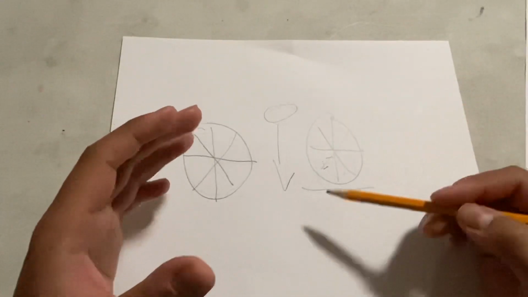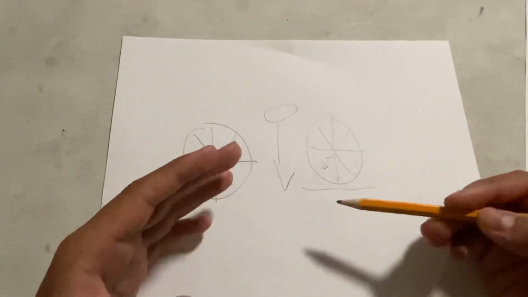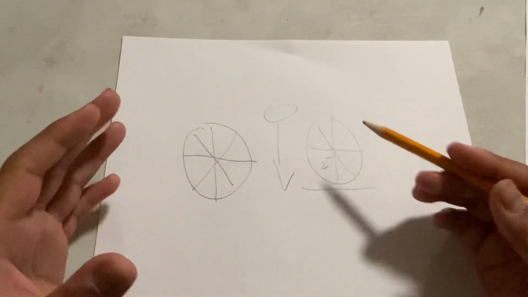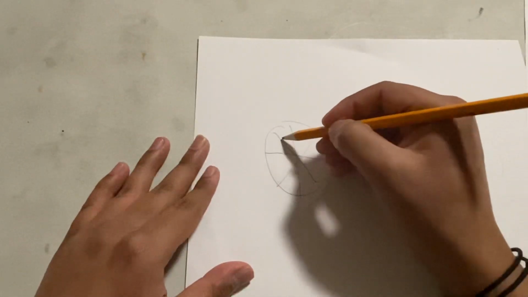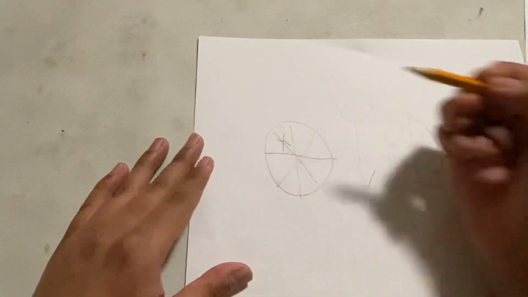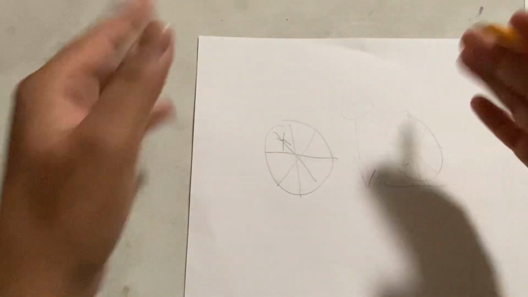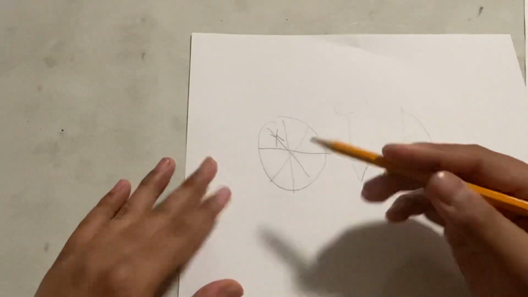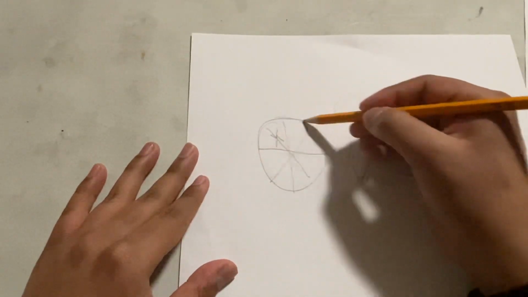But it's not only compression that affects the wheels. There's another force that is opposite to compression, which is tension. So if you see on this wheel right here, tension is going to be going vice versa in opposite directions, as in it's going towards each other instead of going in different directions. And while tension does do that, it's only going to be affecting half the wheel.